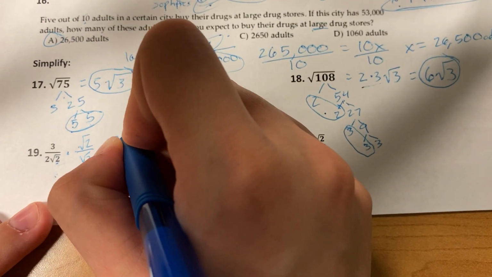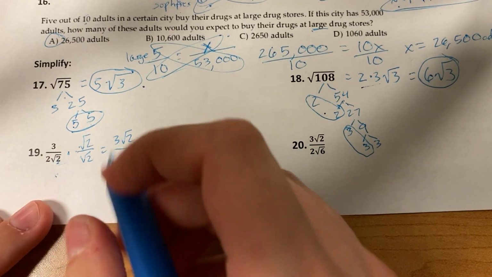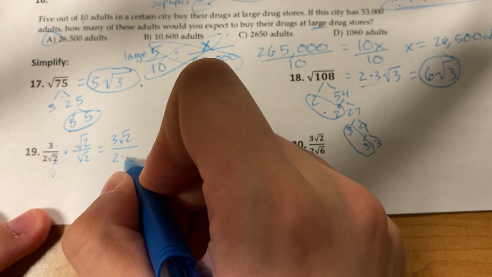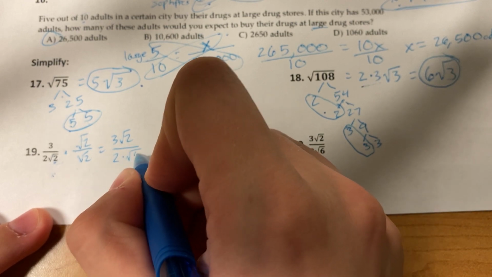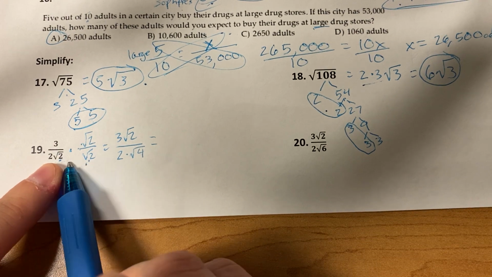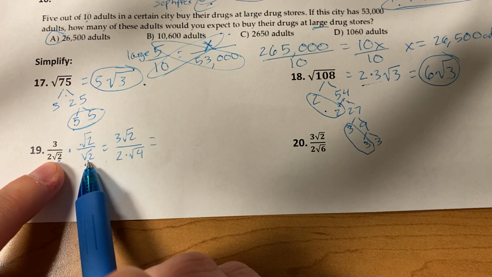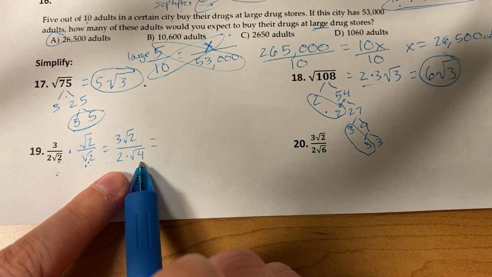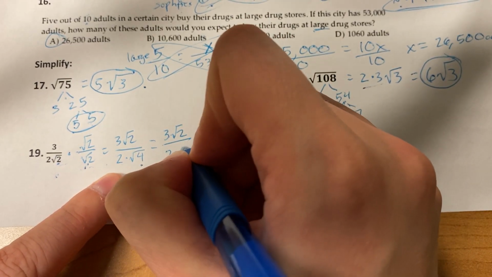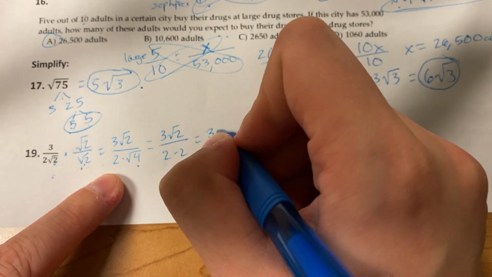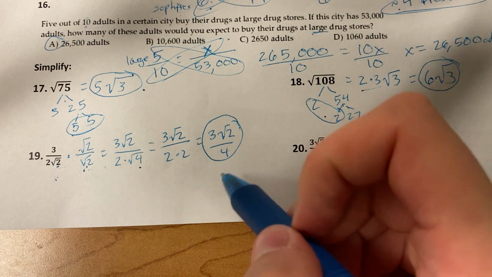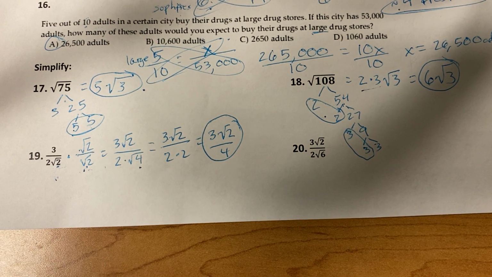So we got 3 square root of 2 all over 2 times square root of 2, which is the square root of 4, which you guys remember, there's a shortcut. If we're multiplying a pair of square roots, that square root can just go away. So the square root of 4 is 2. So we can do 3 square root of 2 all over 2 times 2 equals 3 square root of 2 all over 4, and we are done. Okay, because we can't simplify this any further after that.